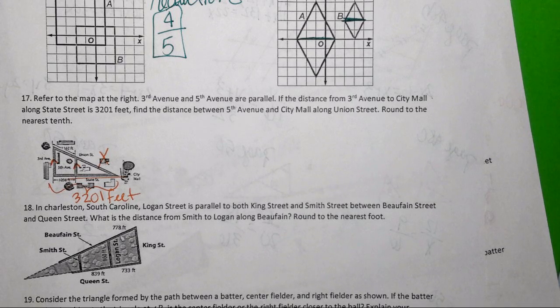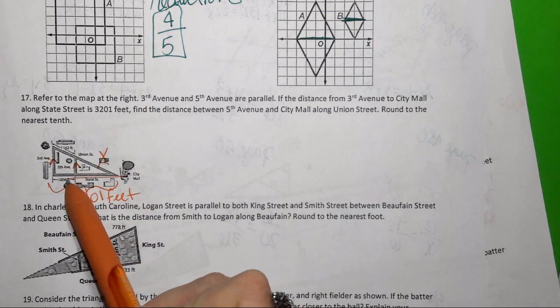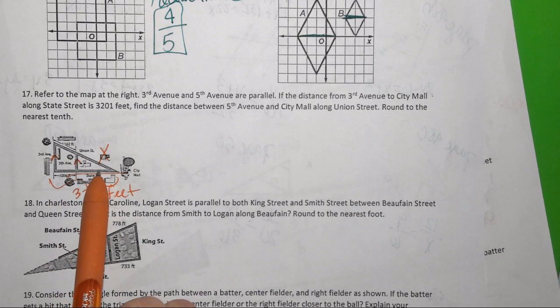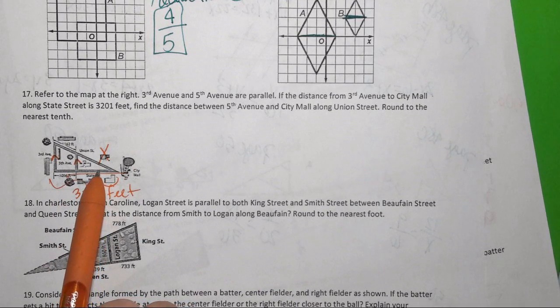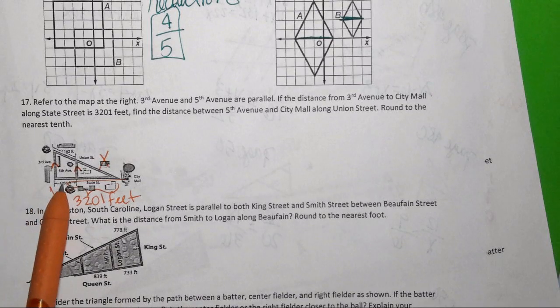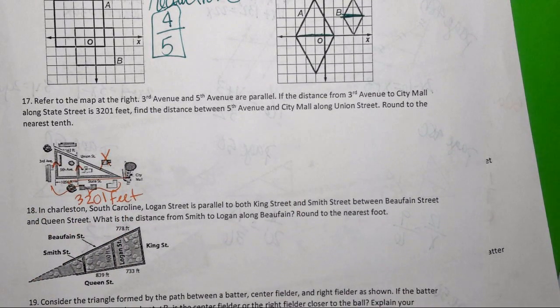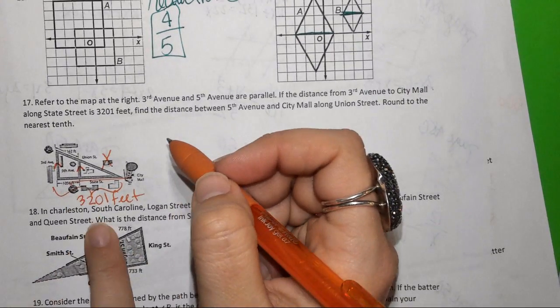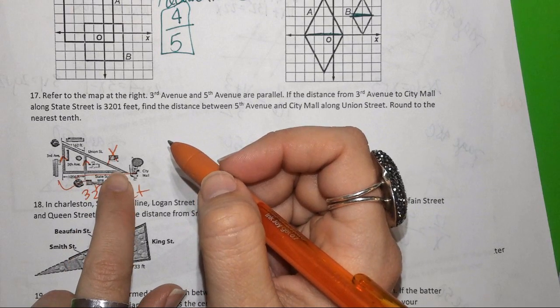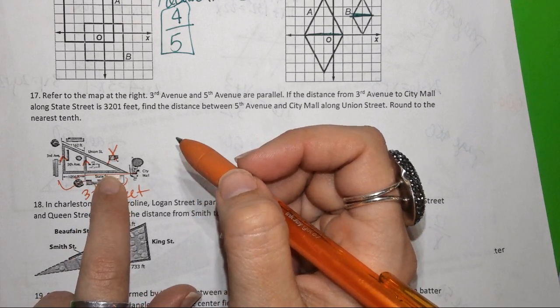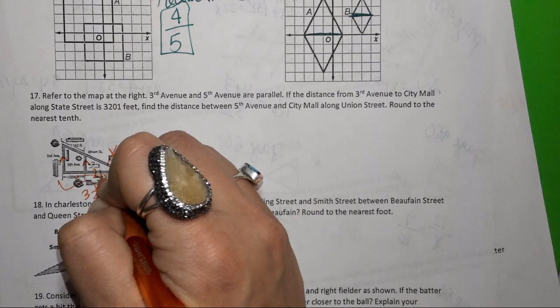Now, it's one of those parallel problems. If this is 1056, what is this part right here? 2145. So what is this section? 2145.